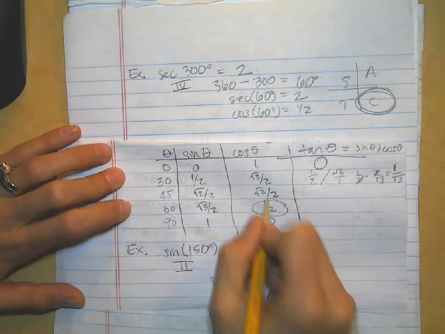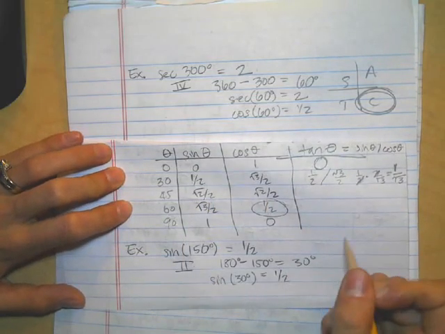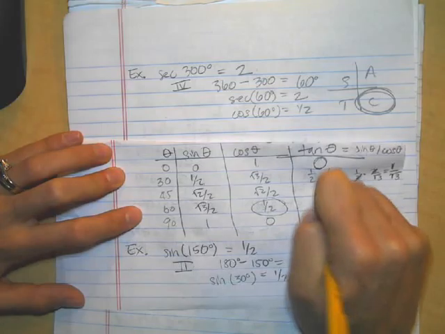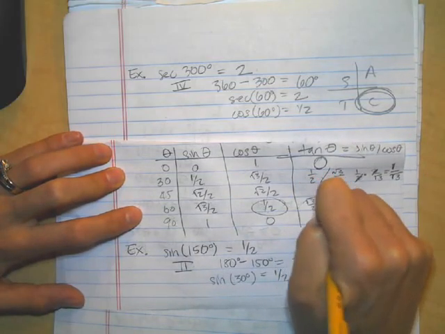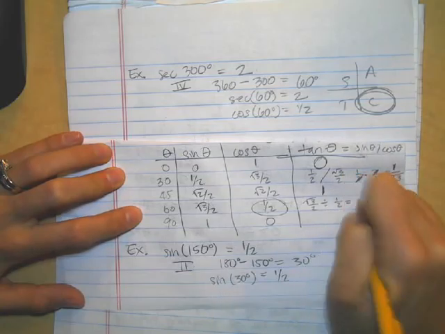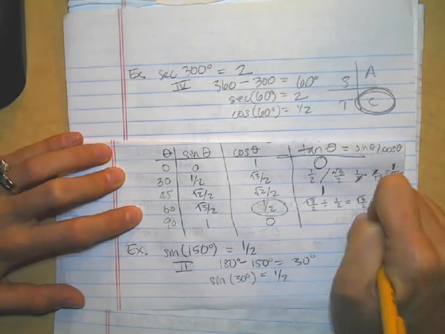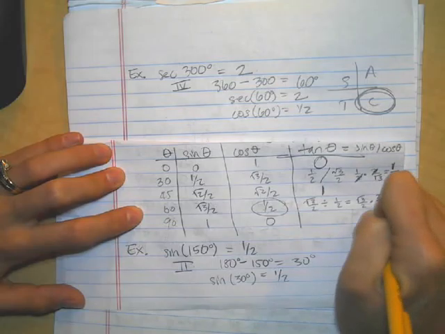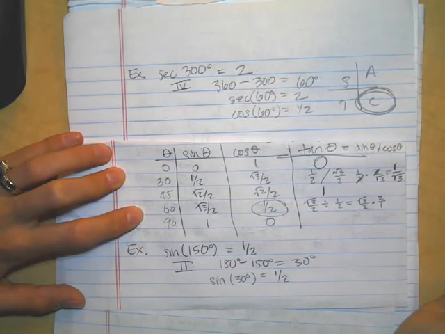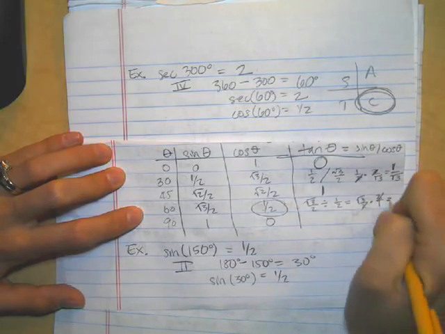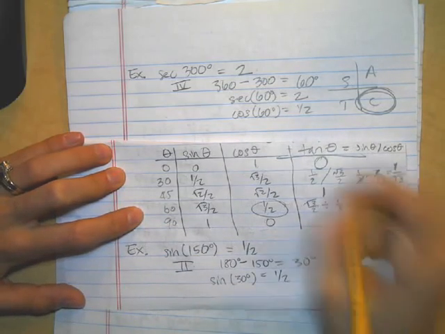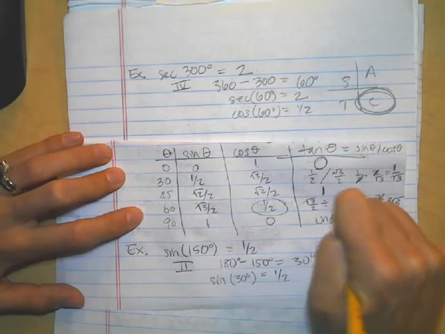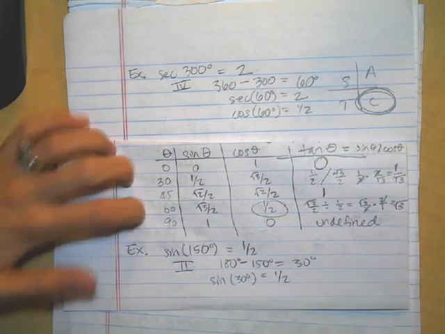What's the same thing over the same thing is going to give me what? 1. Again, now we have square root of 3 over 2 divided by 1/2, which is the same as square root of 3 over 2 times 2 over 1. What cancels? The 2's, so it would be square root of 3. And then what's 1 over 0? Undefined. So, now that we've finished the chart, this is all the information you should need for tonight.